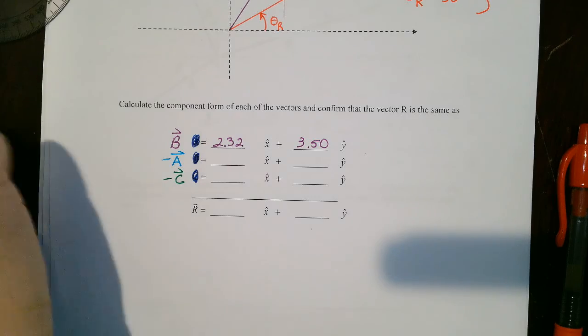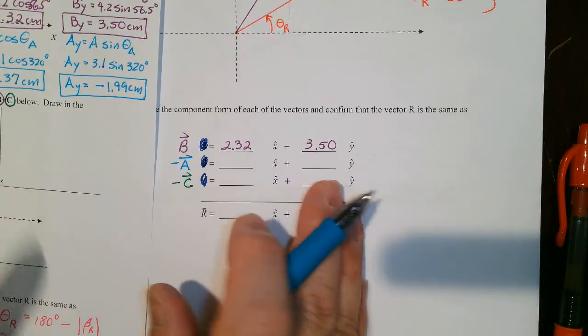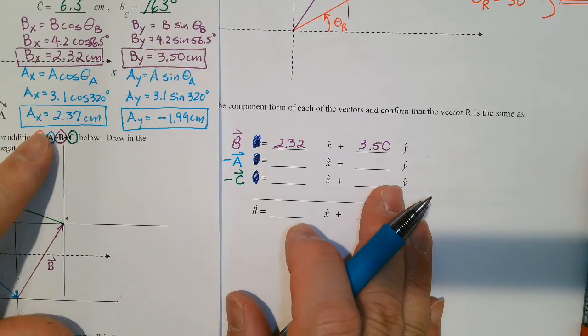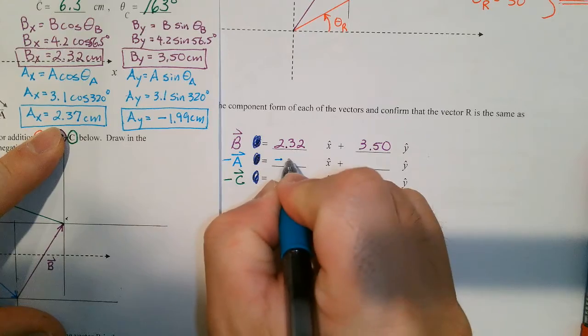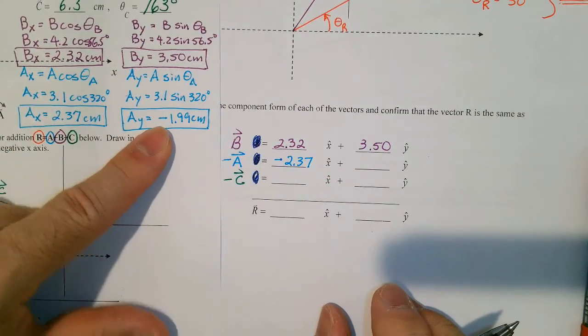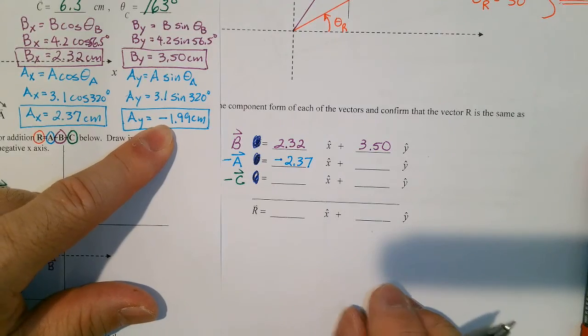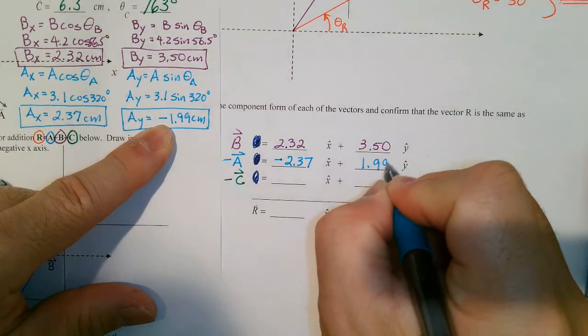And then for my negative A, since my Ax here is positive 2.37, my negative Ax will be negative 2.37. And since my Ay is negative 1.99, my negative Ay would be positive 1.99.